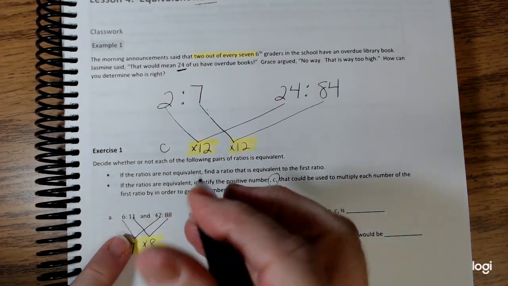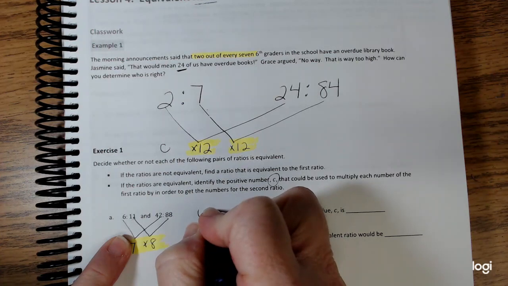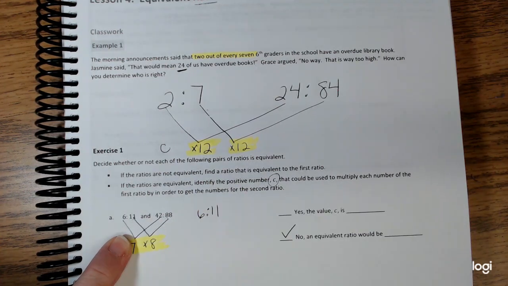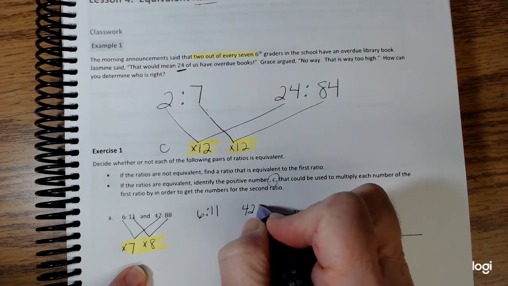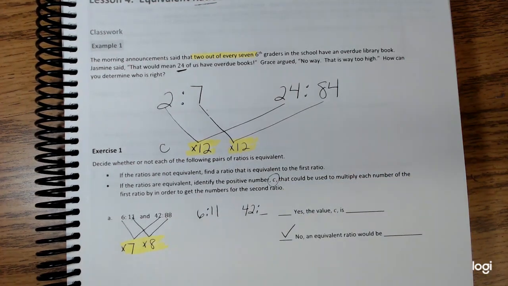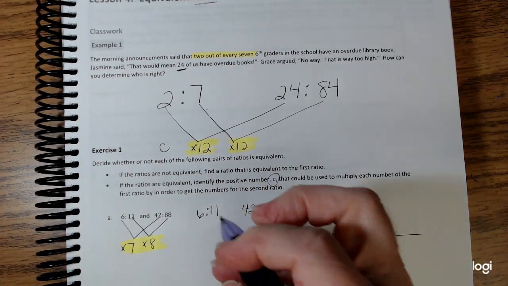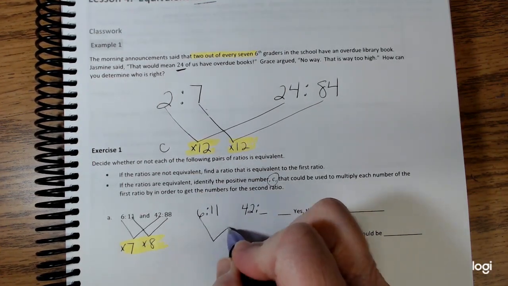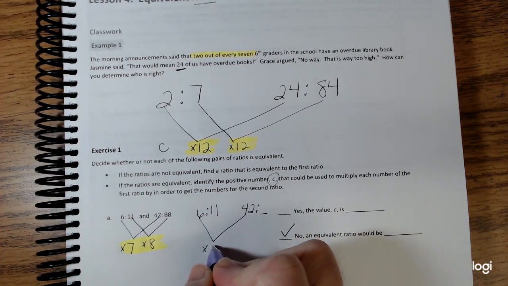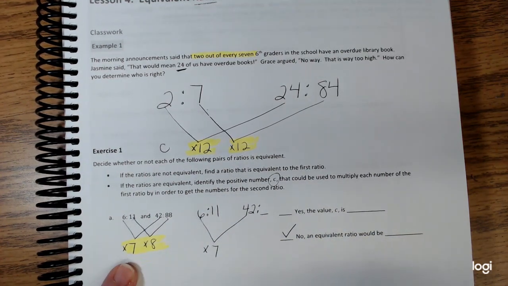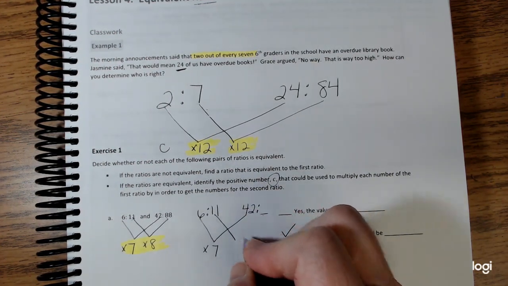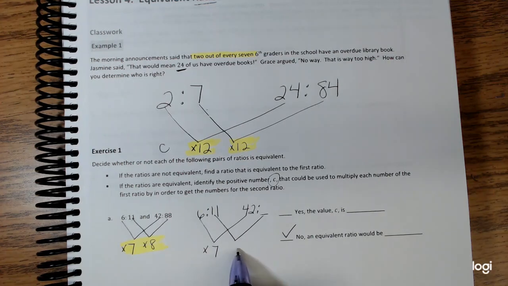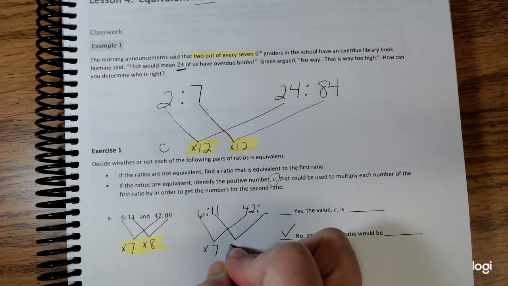So over here, let's go ahead and write the first ratio, 6 to 11. And let's do 42, and let's find out what we want to put here for our second number in our ratio. So remember, once again, the first number to the first number. We already know that it has to be 6 times 7 is 42. We just solved that. Now, in order to make an equivalent ratio, we're going to take the second number to the second. And remember, we have to multiply by the exact same number. So we have to multiply by 7 here.